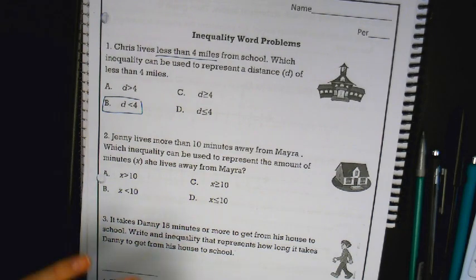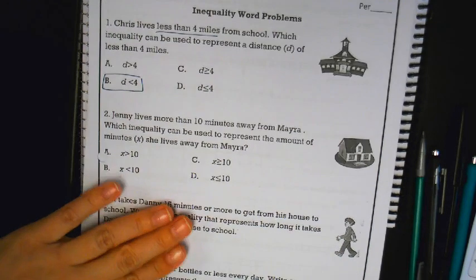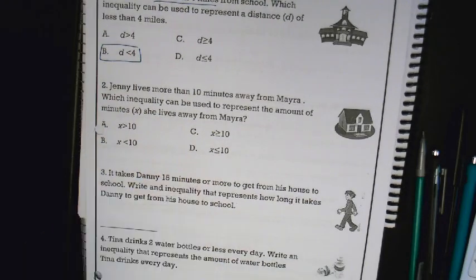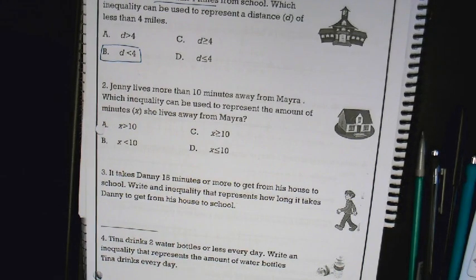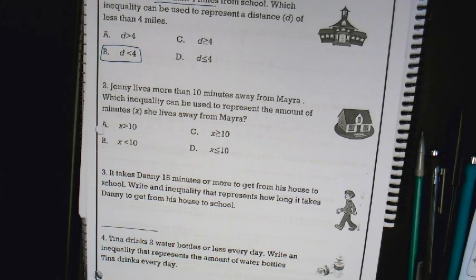Jenny lives more than 10 minutes away from Myra. Which inequality can be used to represent the amount of minutes she lives? More than 10 minutes. A. Yep.